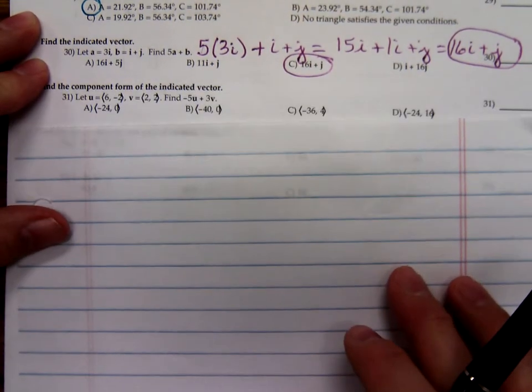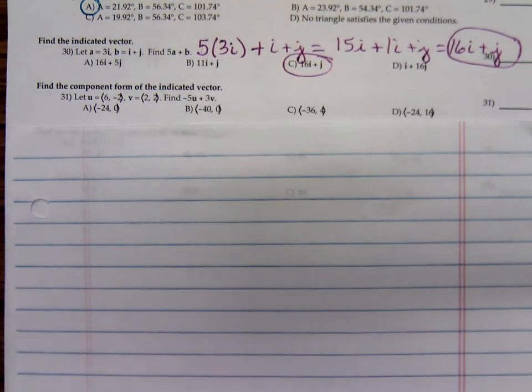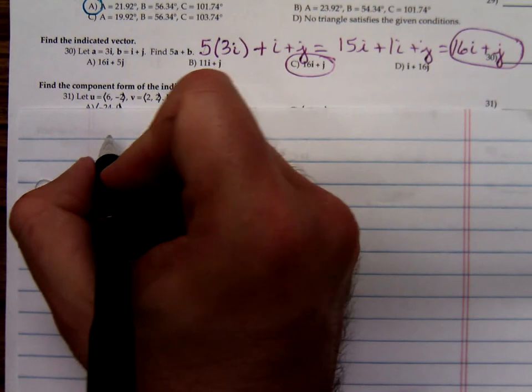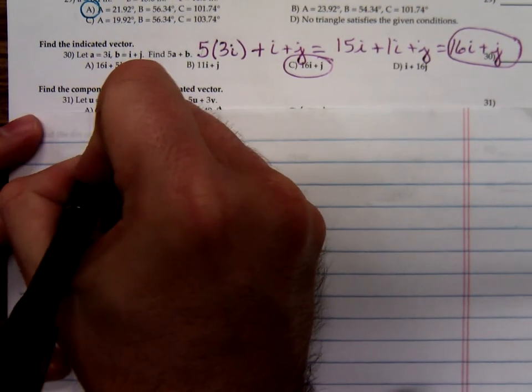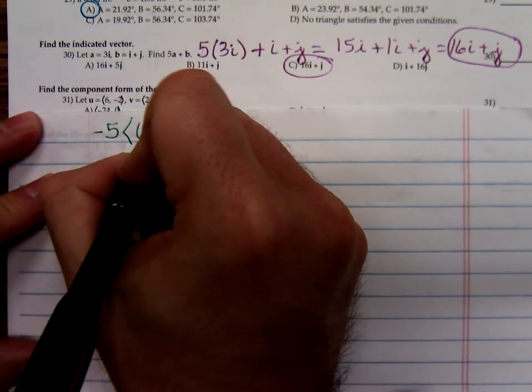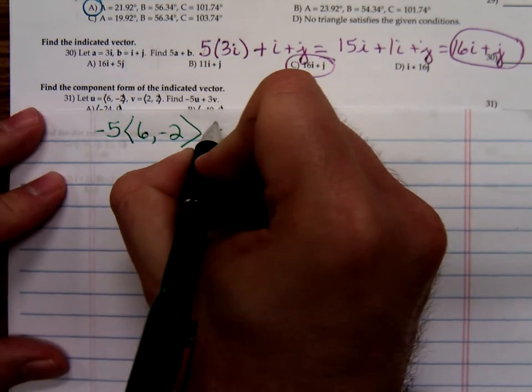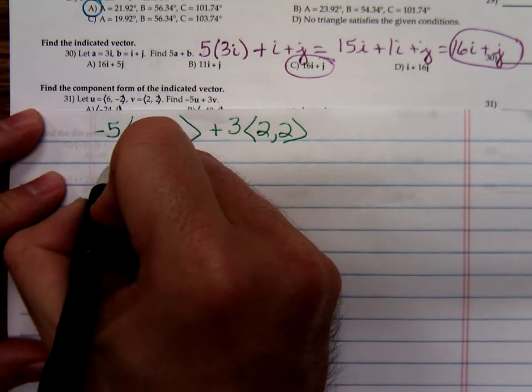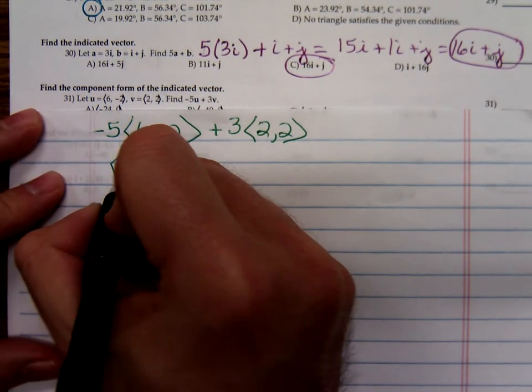Number 30 is using that component notation, stuff that looks like the ordered pairs instead of the ij notation. So we have negative 5u plus 3 times v, so that's going to be a negative 30, comma, positive 10.